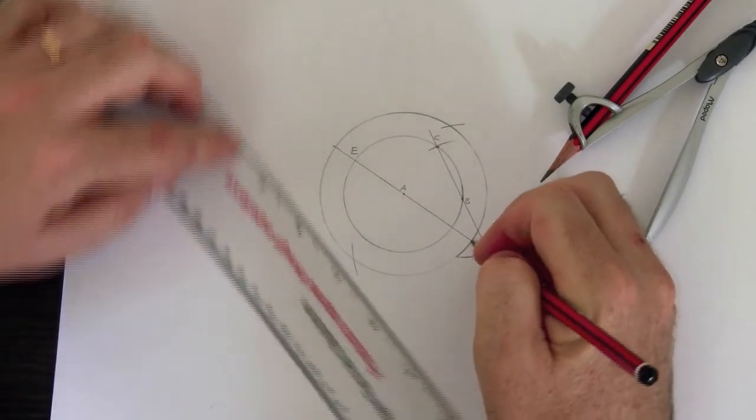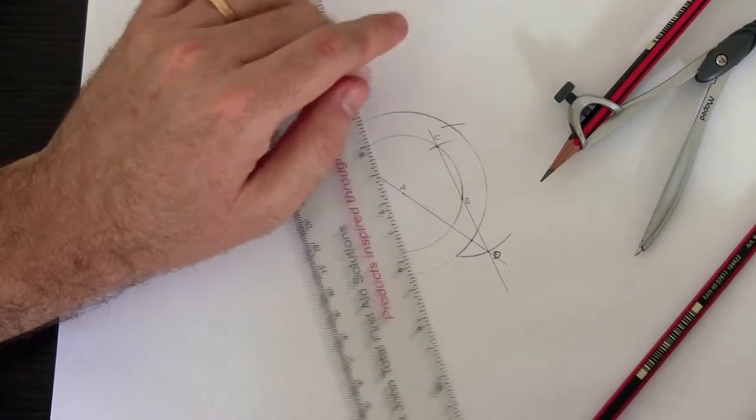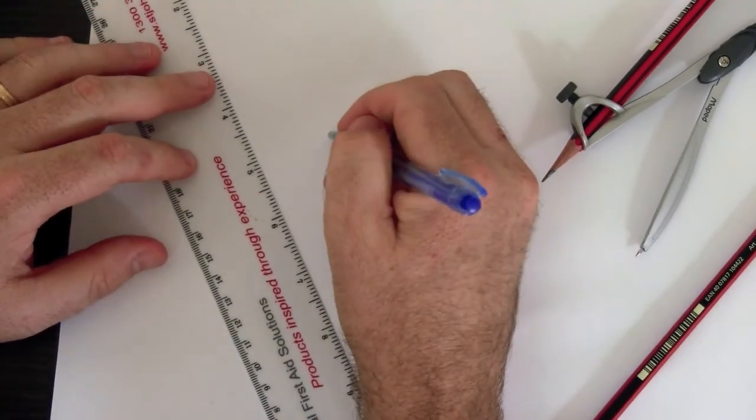Then I can join these 4 new points. Let's give them names. None of them have names yet.